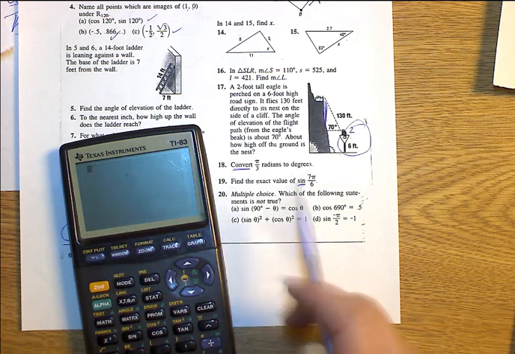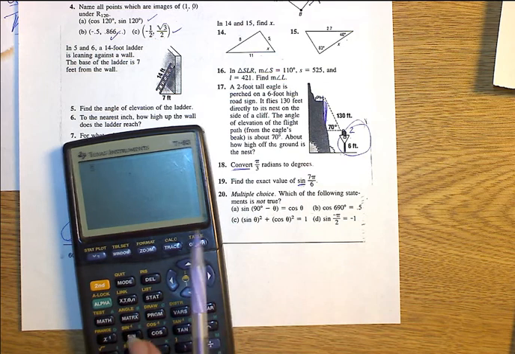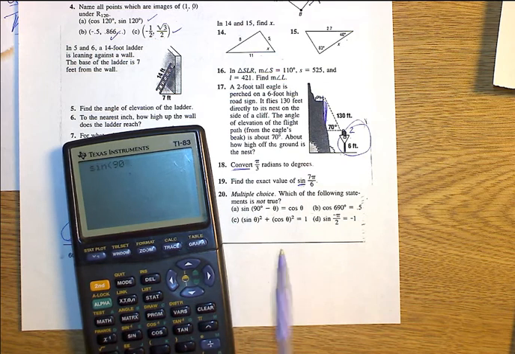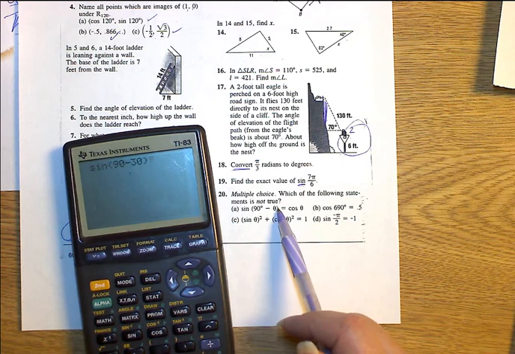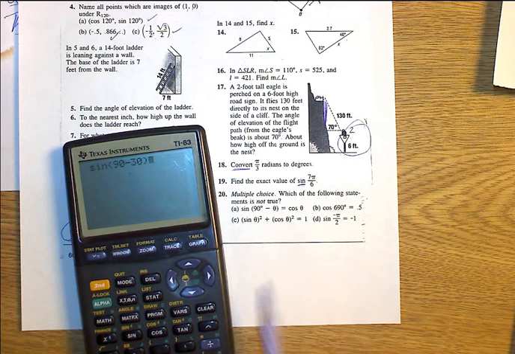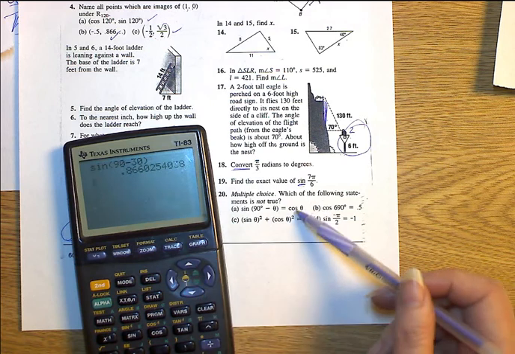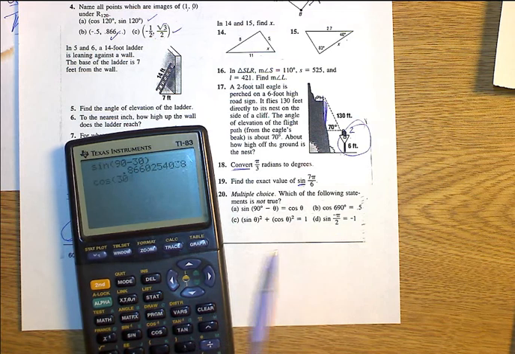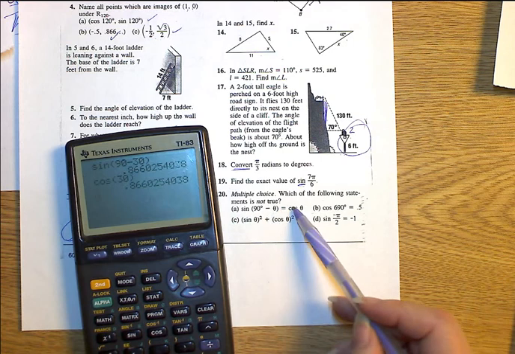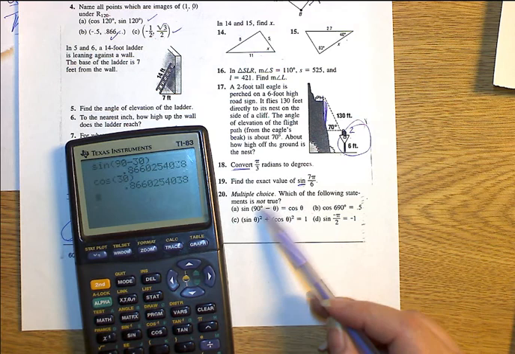So I'm going to go sine of 90 minus 30. And 30 I just chose. You can choose any angle, if you wanted to choose 10, 15, whatever. I just chose 30. And that gives me 0.866. And then I'll do cosine of 30 just to see if that's true. And it is, because by property we knew that if cosine and sine equal each other, these two angles have to add up to 90.